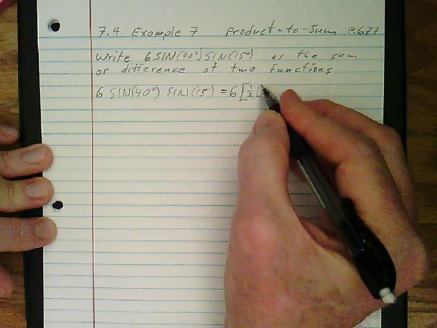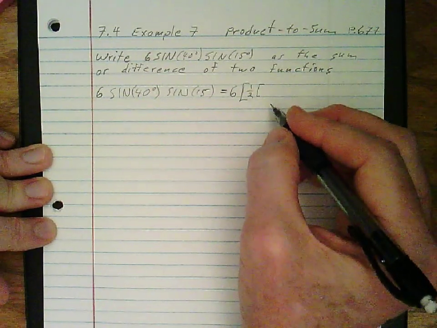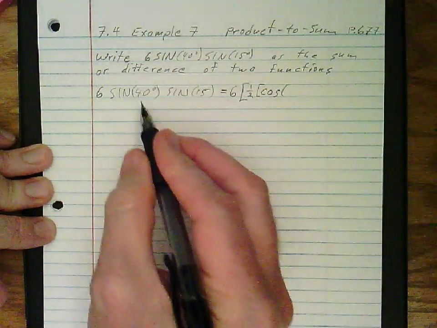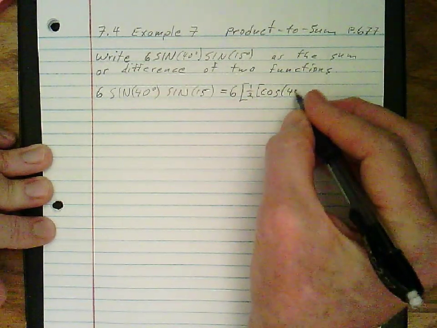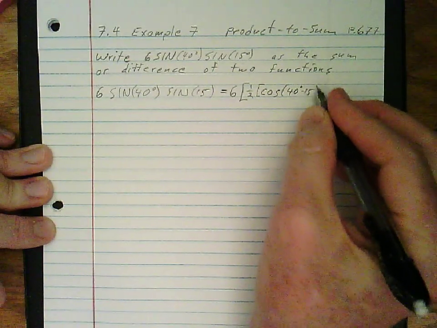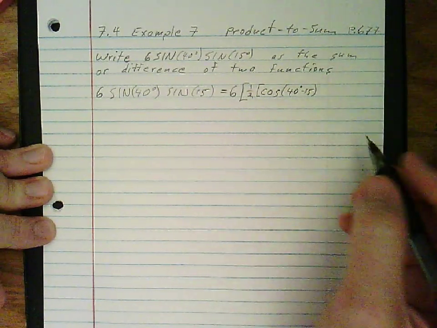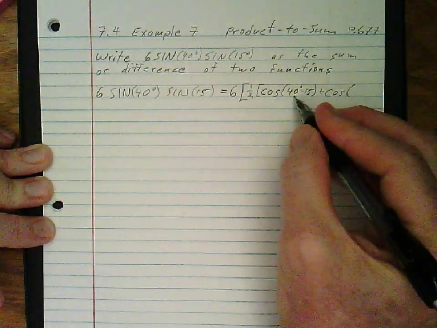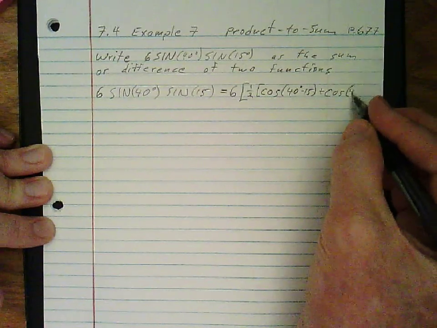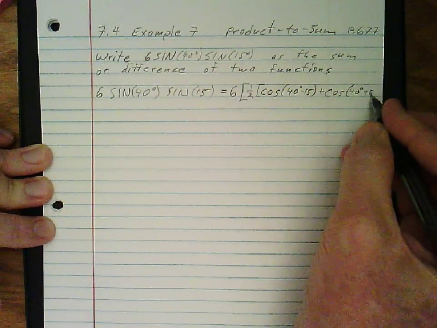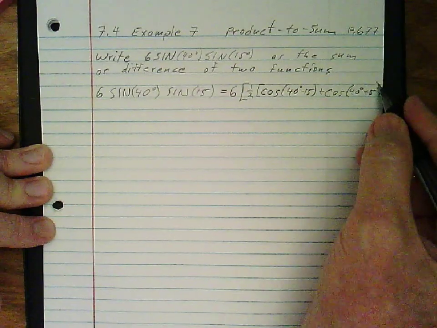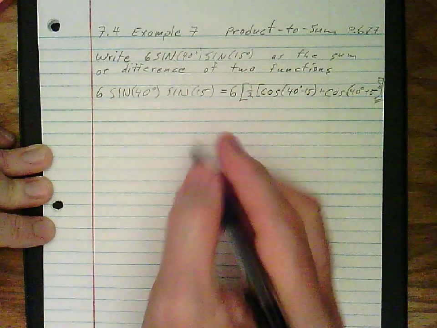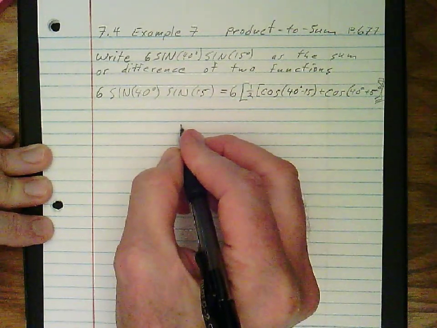kind of like a double bracket here. Sorry about the mess. Here we're using the sine sine formula. Here's cosine of A minus B, so cosine of 40 minus 15. And there's a plus. Cosine of, instead of A minus B, it's going to be A plus B. I'm running out of room here, so let me give myself a little bit more room.